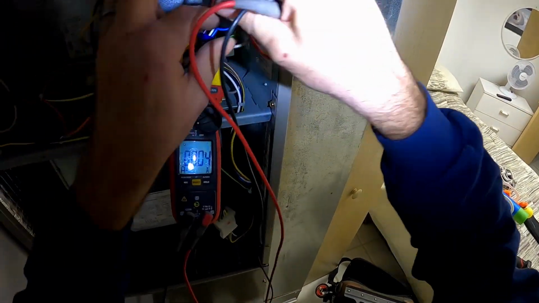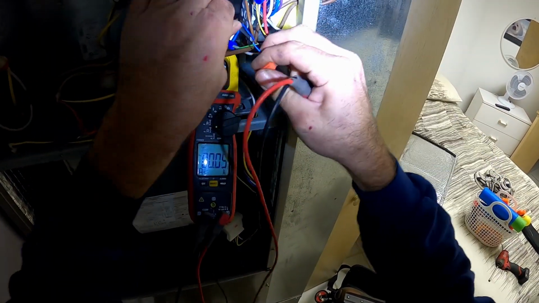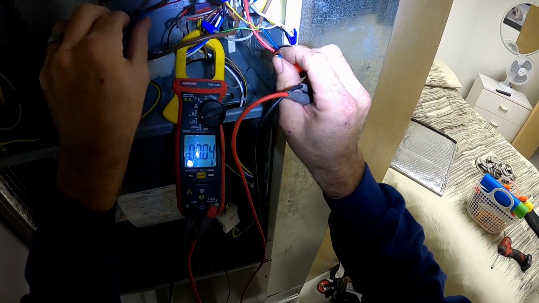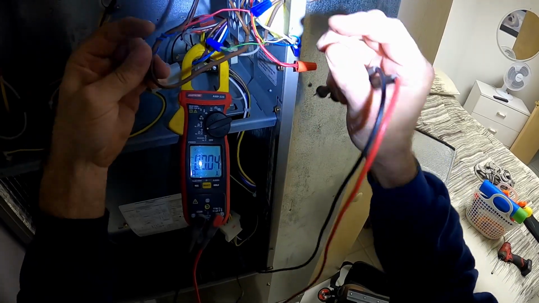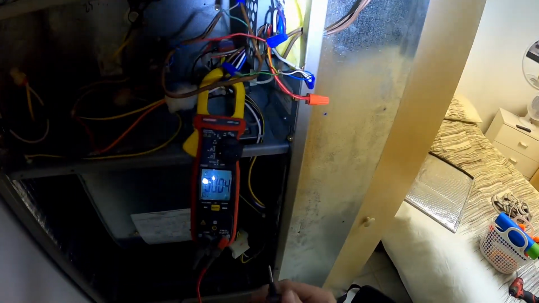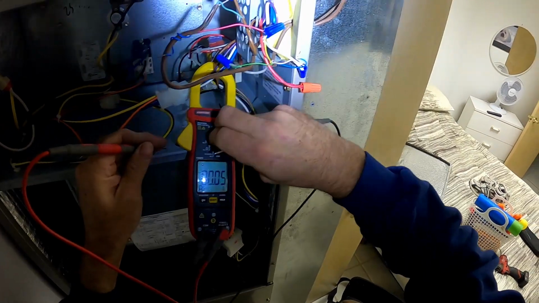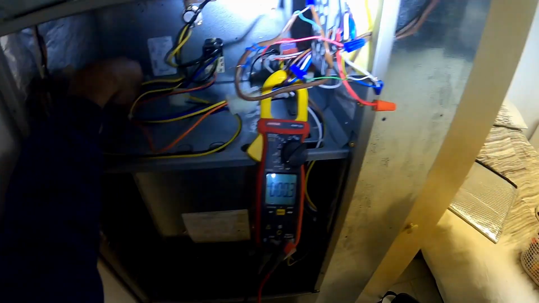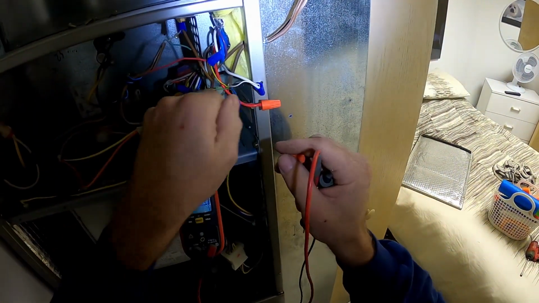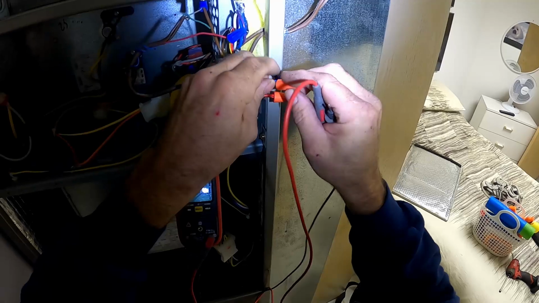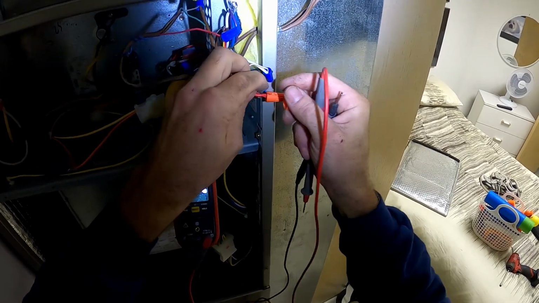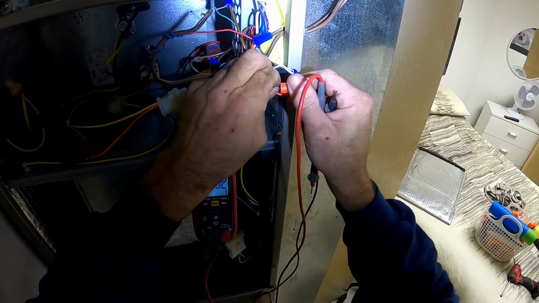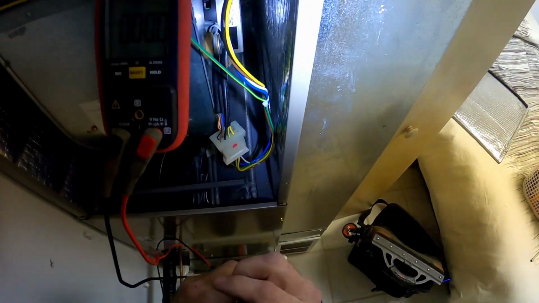Which, G, let's take this out of the situation. I don't need this B right now. Make sure I'm not getting voltage on this right now. I am. But the fan should be running. Fan was running. No, it's not running.